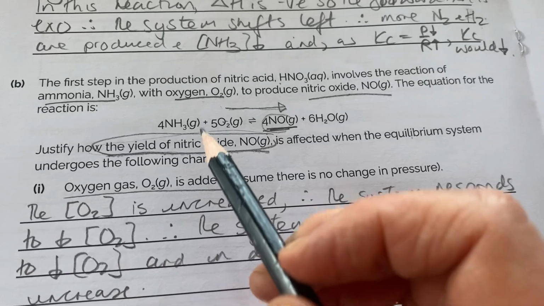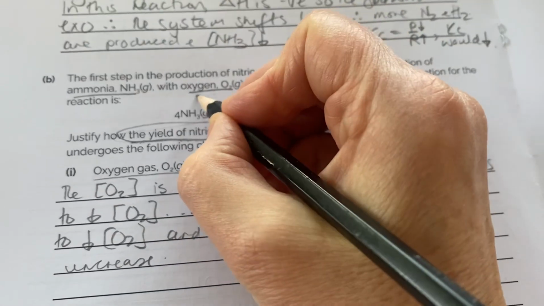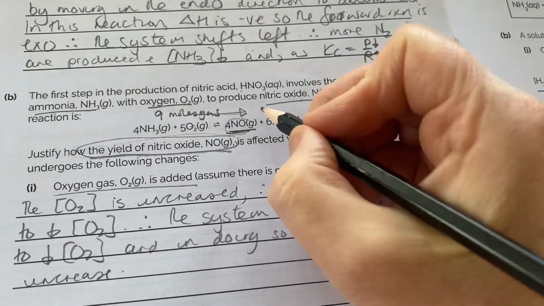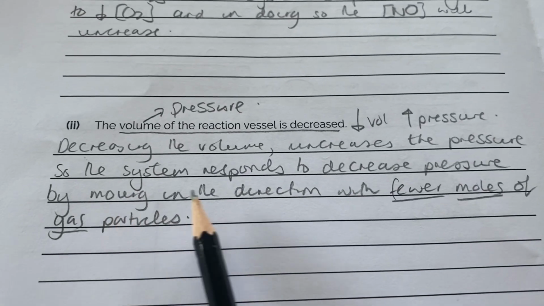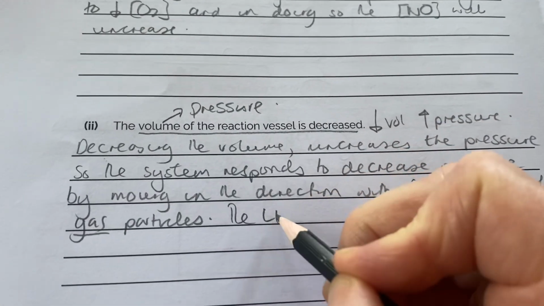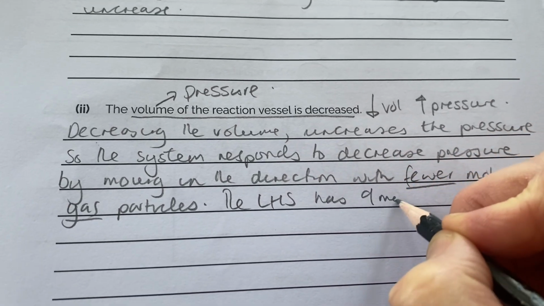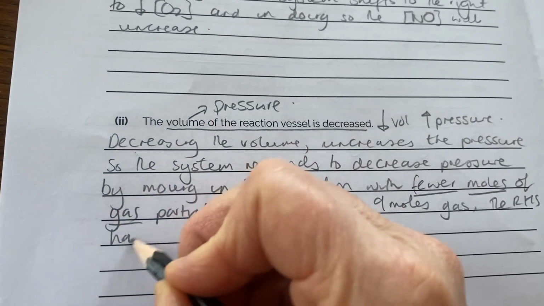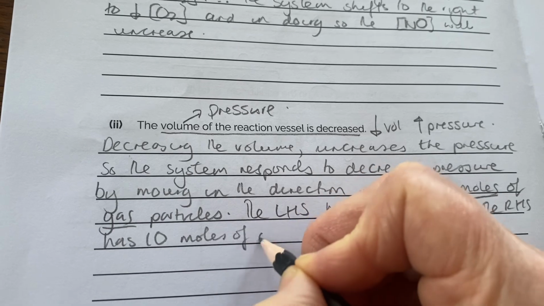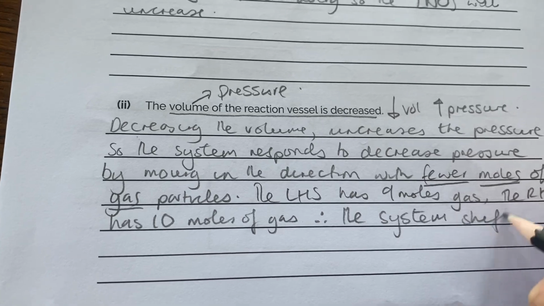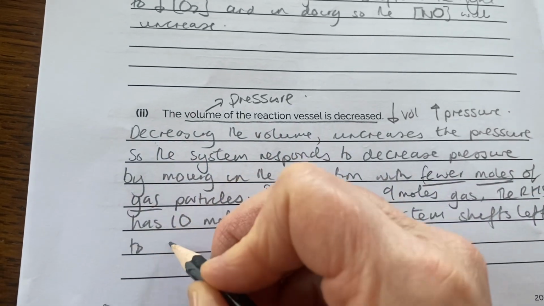So we're going to say, on the left-hand side, we've got 4 plus 5 is 9 moles of gas. And on the right-hand side, we've got 10 moles of gas. So we need to move in the direction with fewer moles of gas. That's going to be towards the left. The left-hand side has 9 moles of gas. The right-hand side has 10 moles of gas. Therefore, the system shifts left to decrease the pressure.